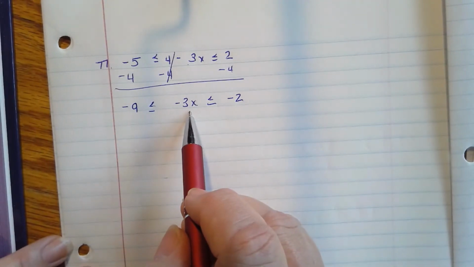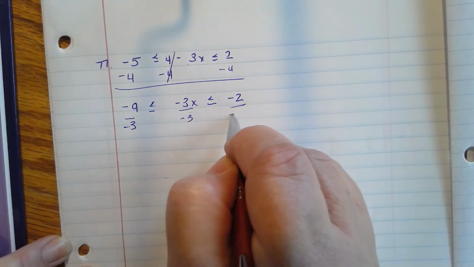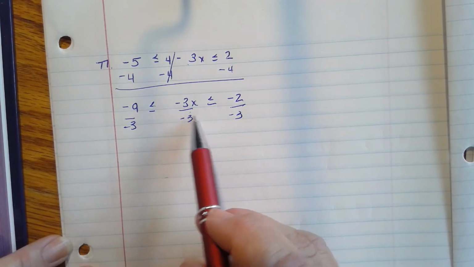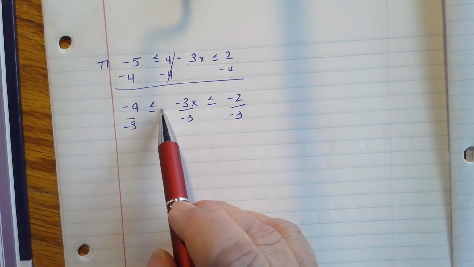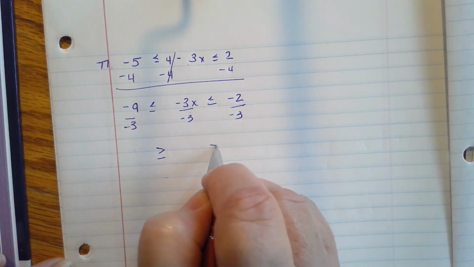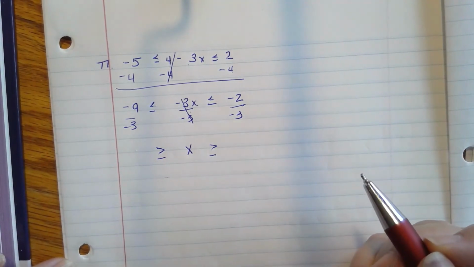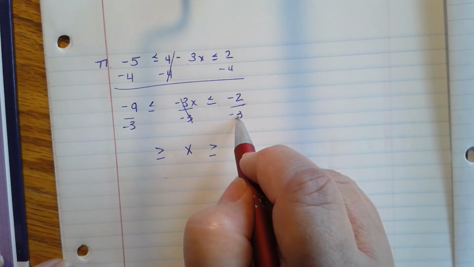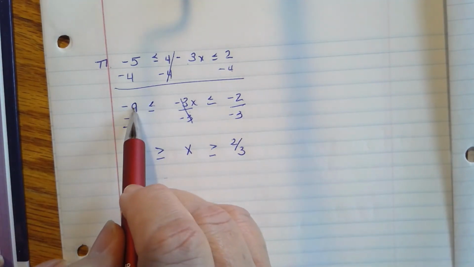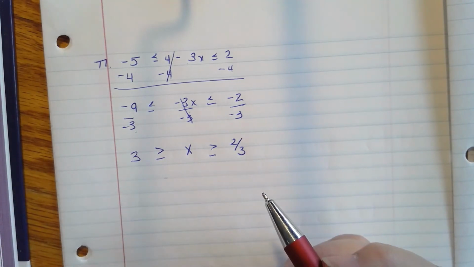Now I need to divide by negative 3. Because I'm dividing by a negative number, both of these signs are going to be flipped. So instead of less than or equal to, they're going to become greater than or equal to. This will divide out and just give me an x. Negative 2 divided by negative 3 is a positive 2/3, and negative 9 divided by negative 3 is going to be a positive 3.